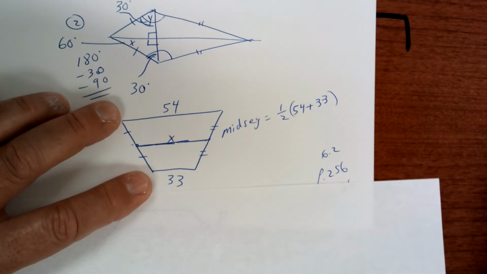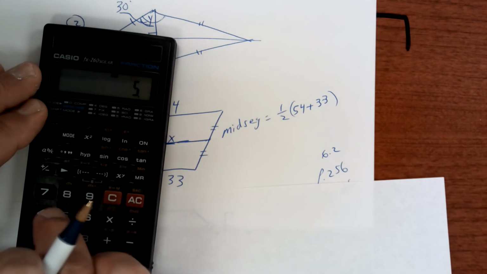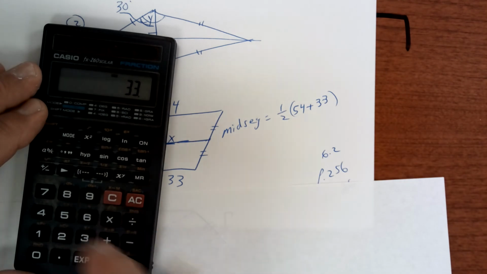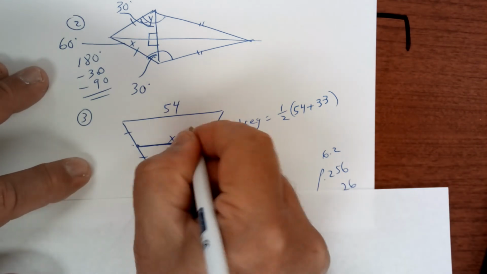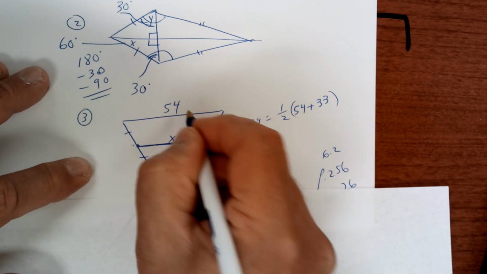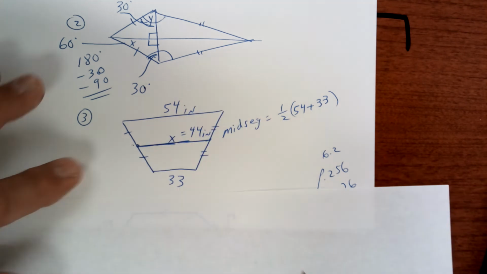So let's do that real quick. 55 plus 33 equals that, divide by 2, and I get 44. So the mid-segment is 44 inches. And that's how you do that. That's called the Mid-Segment Theorem.